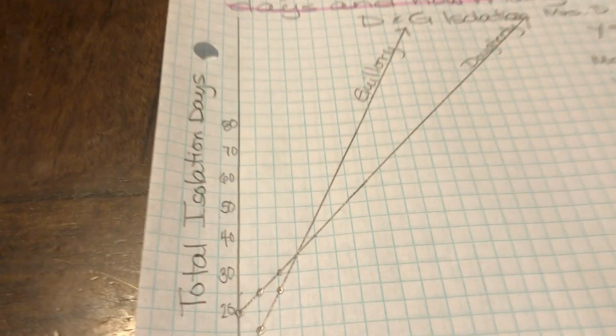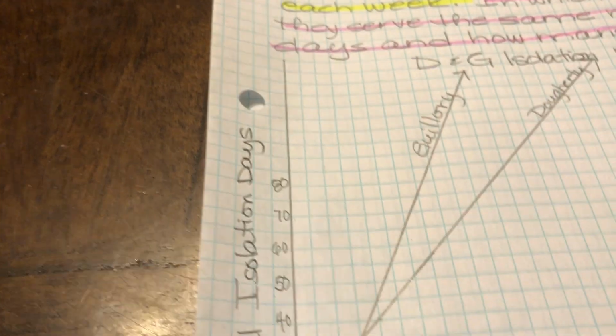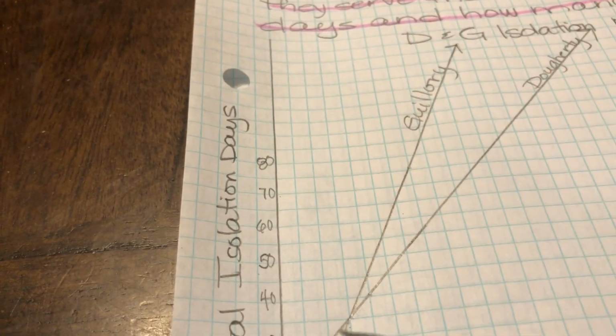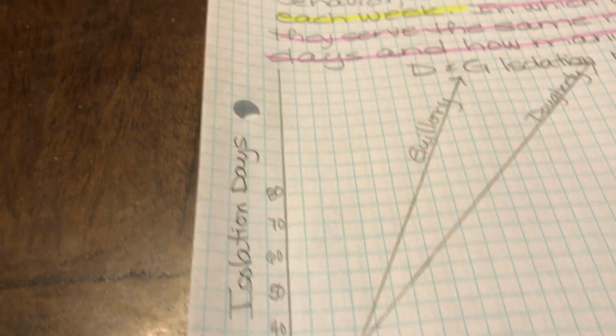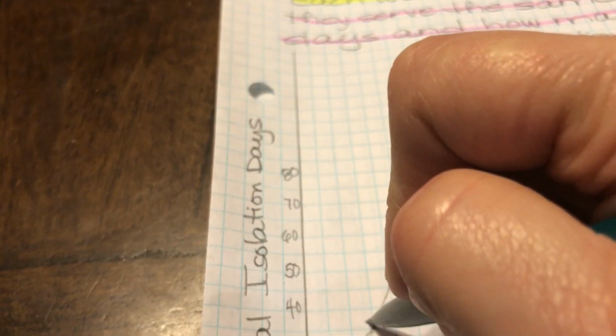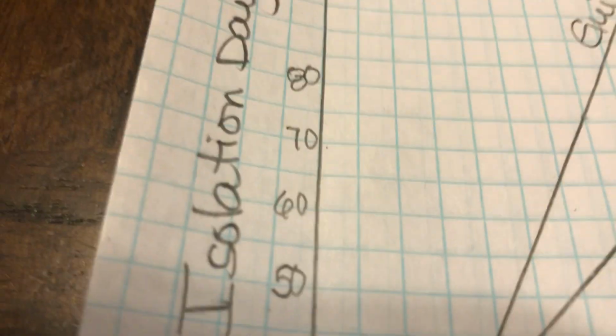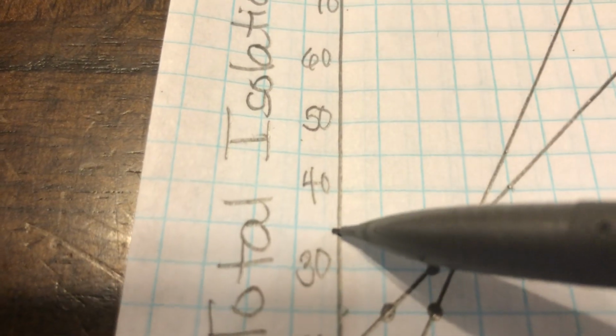All right, so you can see they do intersect. Miss Doherty at first was spending more time in isolation, but then right here on that 3rd week, they're going to be spending 35 days, because if you look, here's my point. If I go down, I'm at that 3rd week, and if I go across, I'm at 35 days.